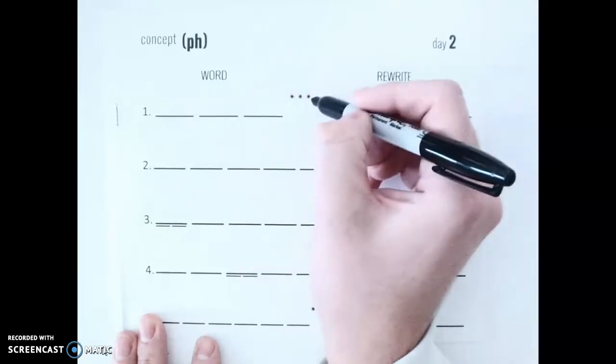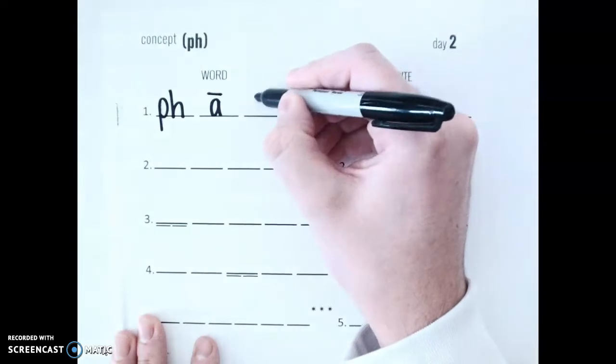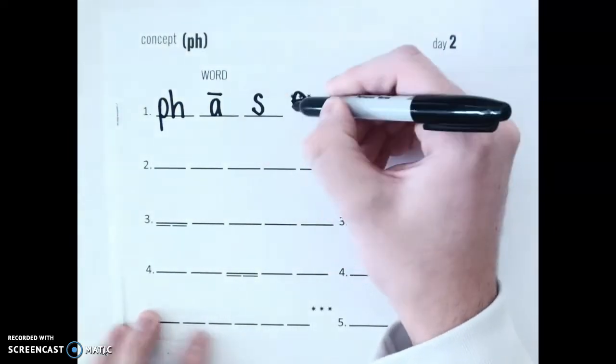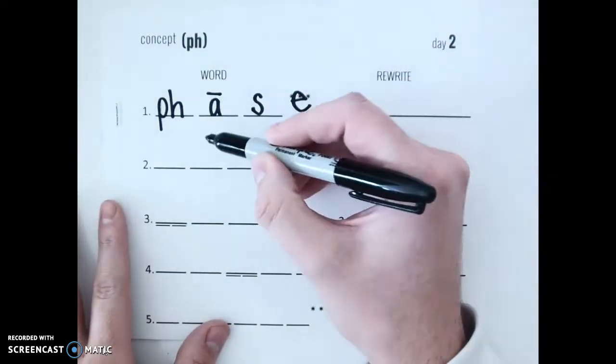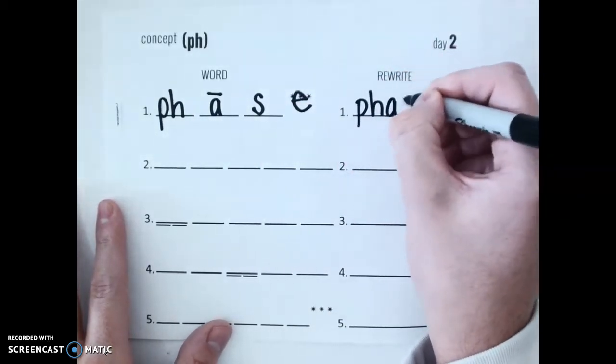F-A-S, phase. We know that the A makes a long A sound here, so we need a magic E. The word is phase.